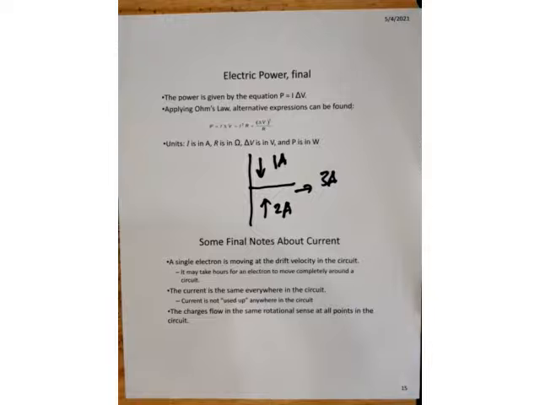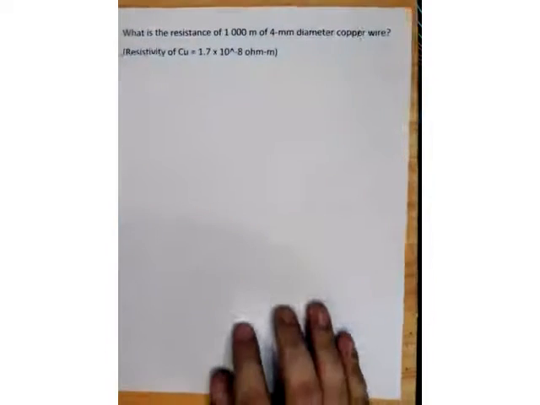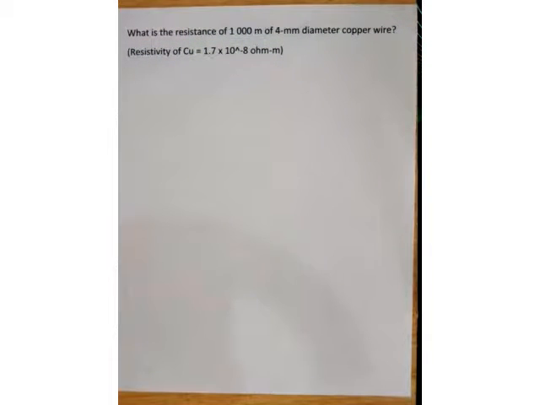Okay? Sige. So, let's have our example. Kung wala na kayong question. Sandali lang. Okay, let's solve this example. So what is the resistance of a 1,000 meter of a 4 millimeter diameter copper wire? If the resistivity of copper is 1.7 times 10 raised to negative 8 ohm meter.